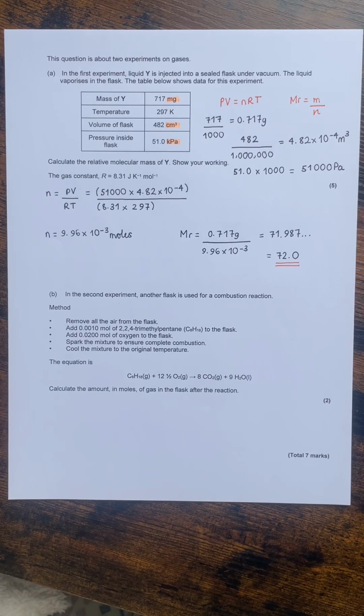So for those of you in year 12 plodding on with doing amount of substance questions, be prepared to connect or link, using the same question, different approaches, different equations, different skills. Okay, it won't always be as straightforward as just doing PV as nRT.